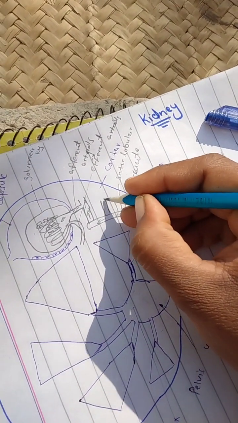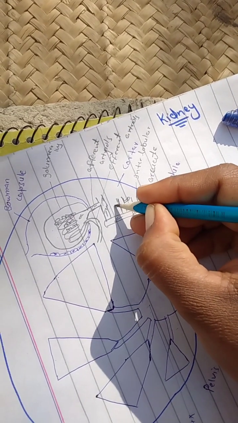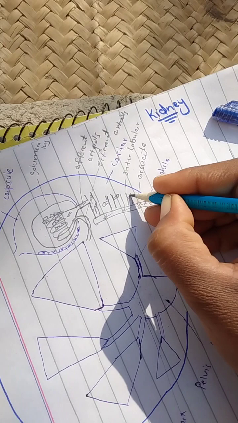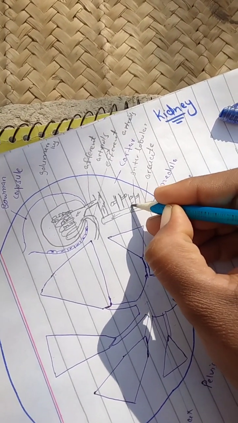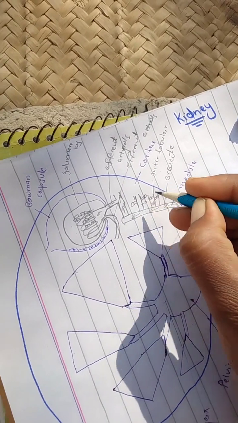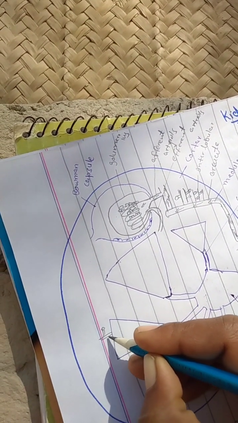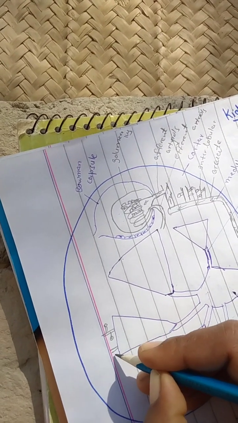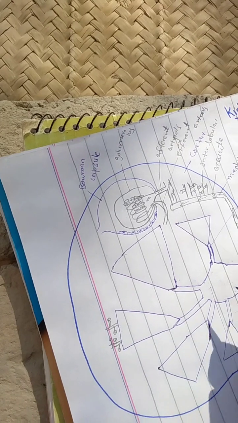So millions of glomeruli are present in the kidney.